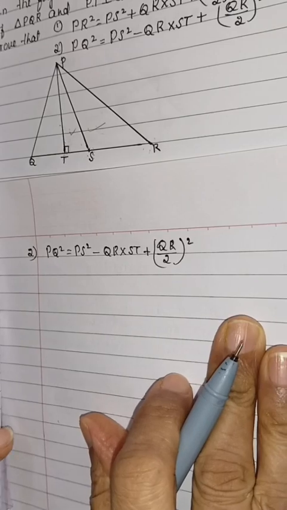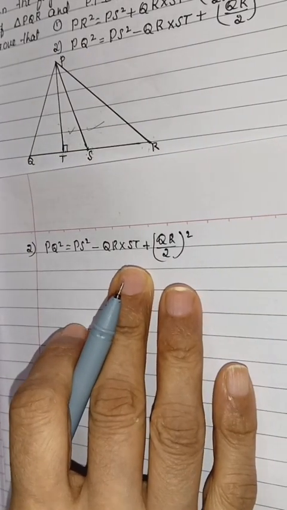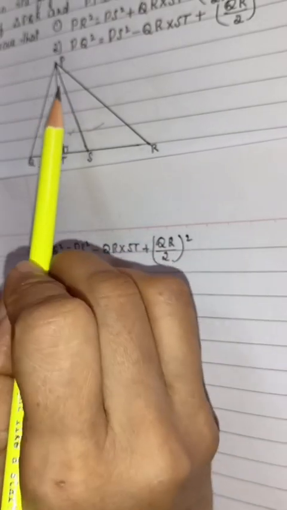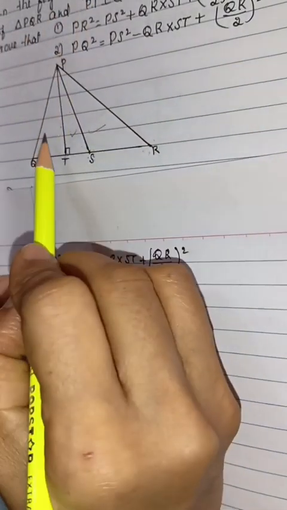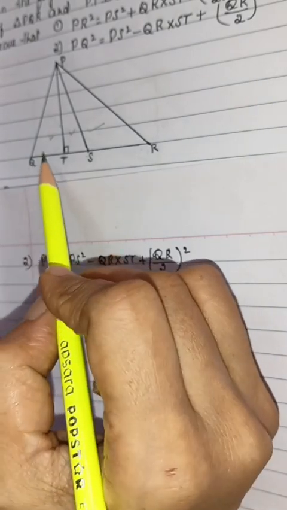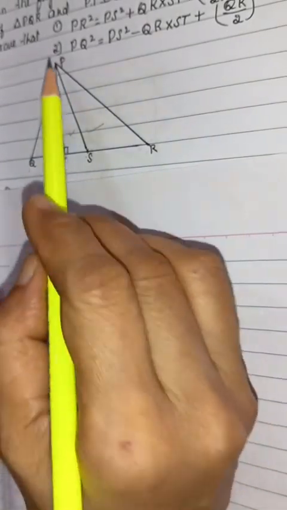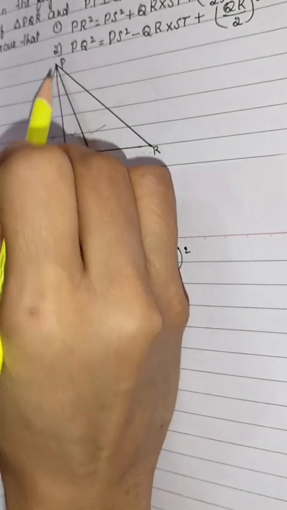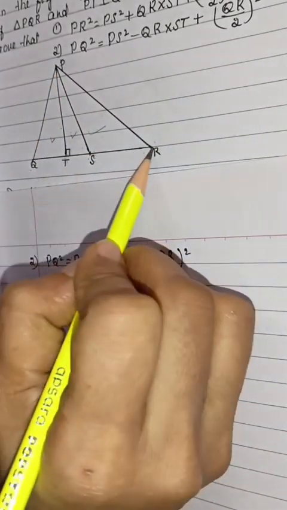First we'll take the triangle PTQ. In this triangle PTQ, angle PTQ is 90 degrees, which means PT is perpendicular to QR.